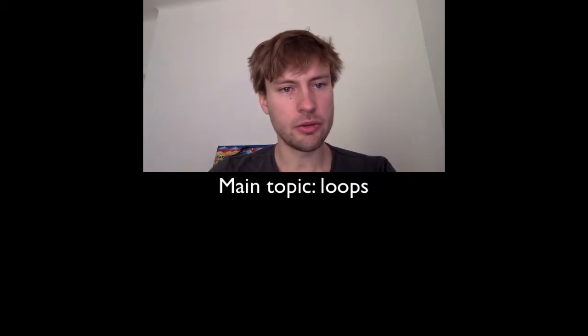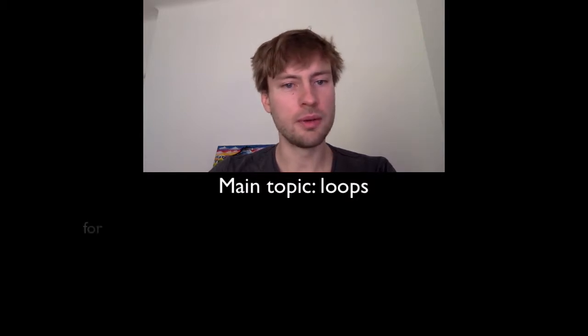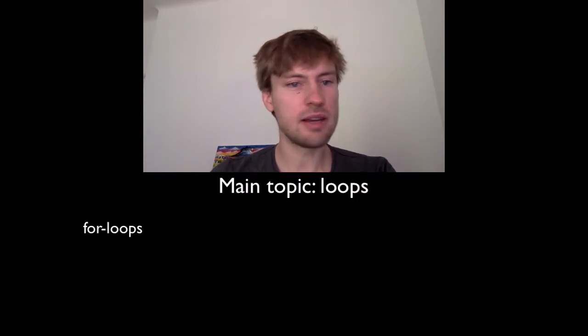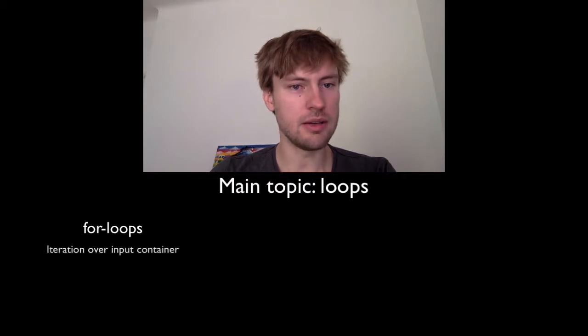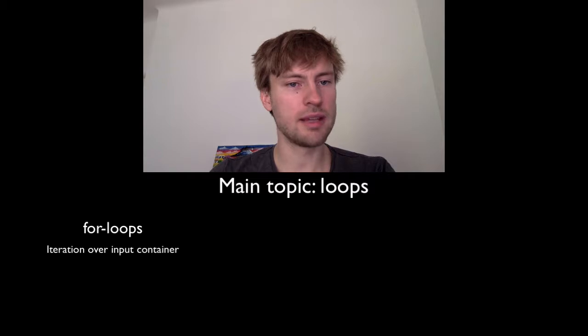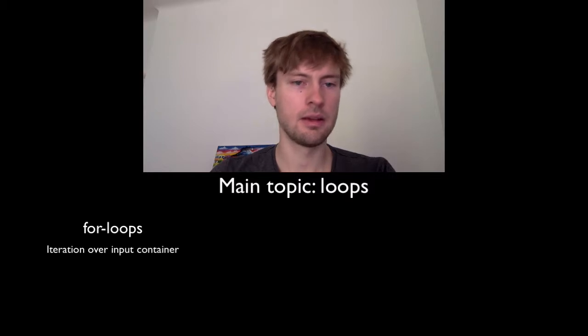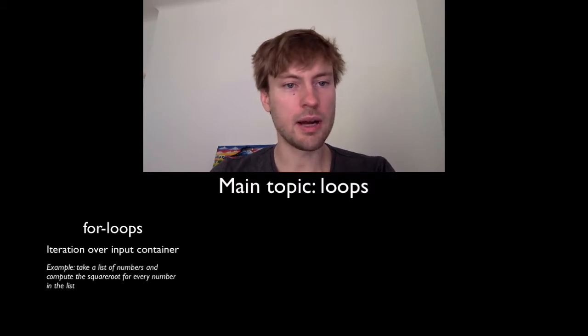Here we will basically learn about two different types of loops. On the one hand, we have the for loops. They take an input container and iterate over the individual elements of them. So you could think about a for loop taking a list of numbers as an input and taking the square root of every number. On the other hand, we will learn about while loops.